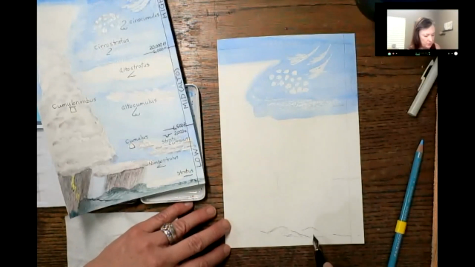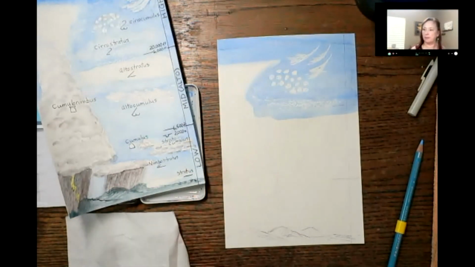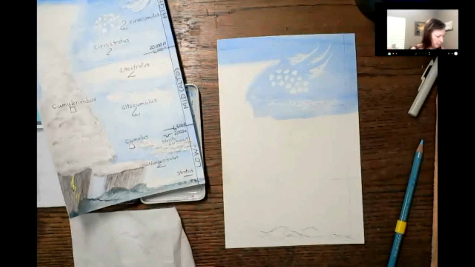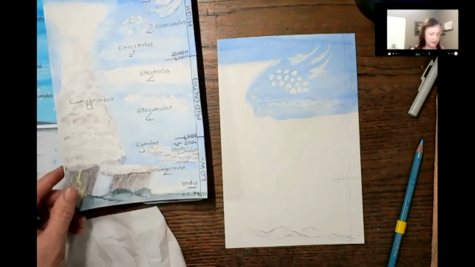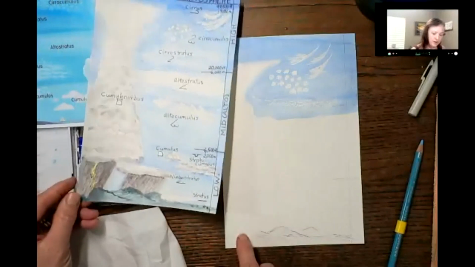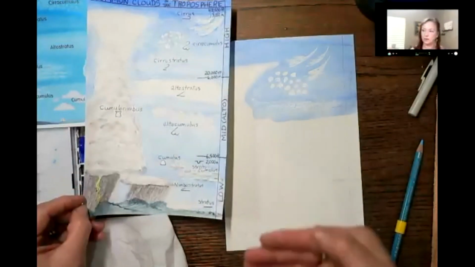I'm leaving a space so I can put some fog around it. Okay, that's just to give me a basis for that so I don't forget. But for example, when I do the Nimbus Stratus, I'm going to place this so the rain goes in front of this hill and behind this hill. That way the clouds will look like they're in different places.